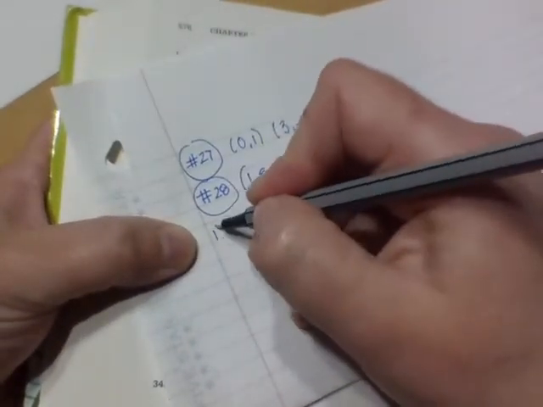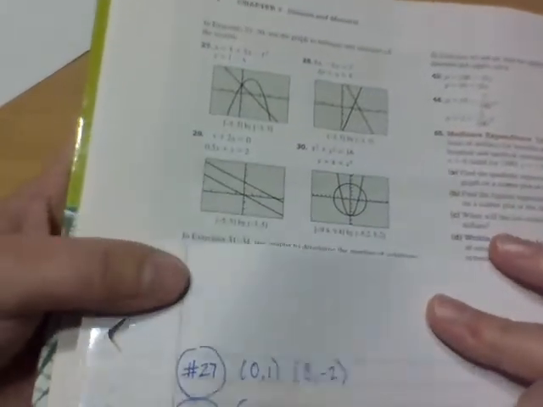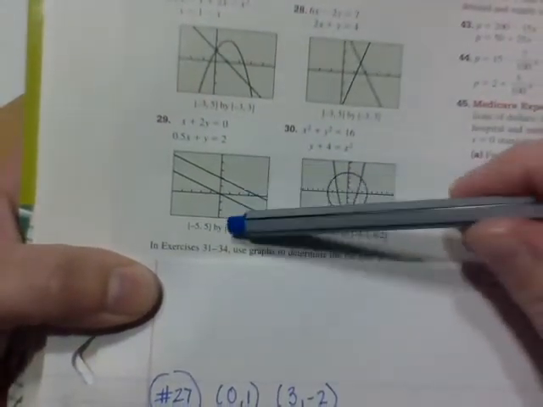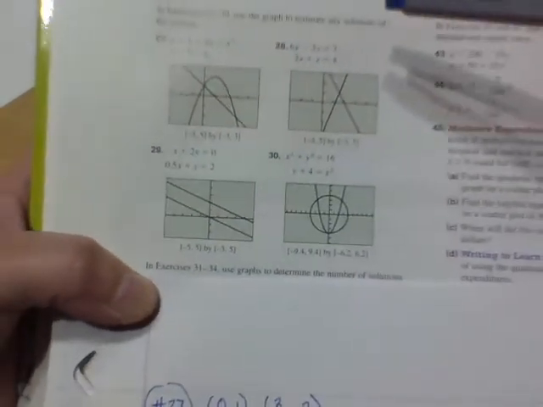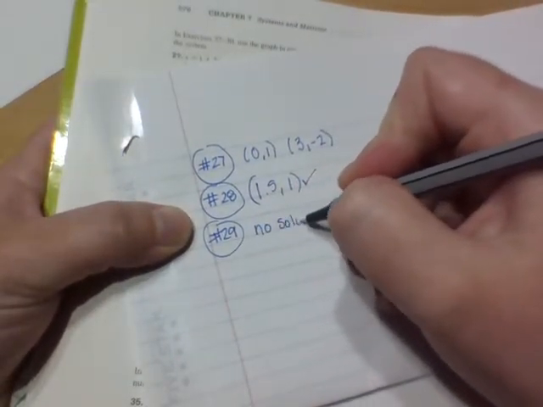All right, then number 29. We've got 2 lines that are parallel, and it says that we need to estimate the solutions, and so there are no solutions to parallel lines.